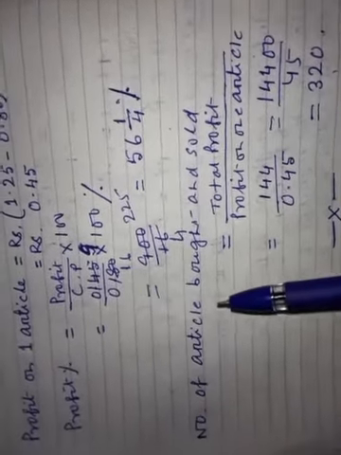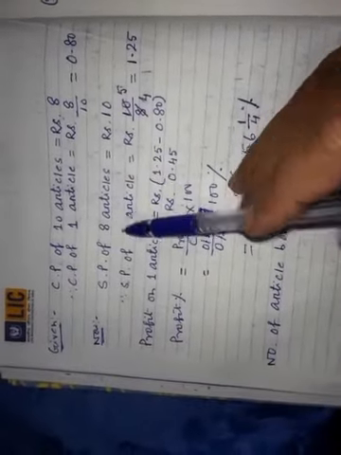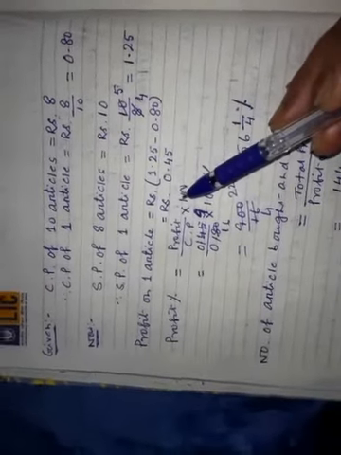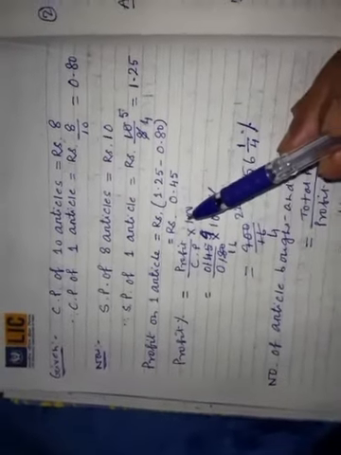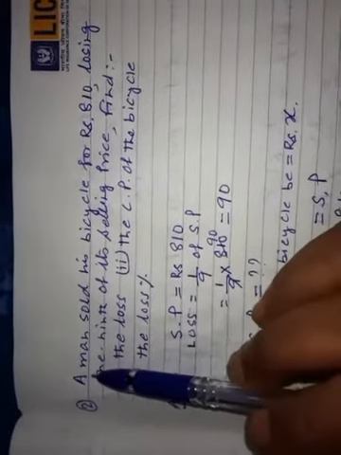Once more I want to tell you, in this kind of maths, if the quantities are not the same, first find the CP and SP of the same quantities and then calculate. It will be very easy for you to solve the problems. Now I am going to the next problem. The second problem I am going to discuss today is here.